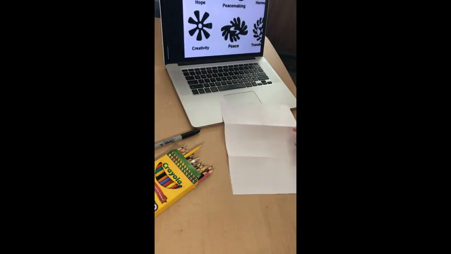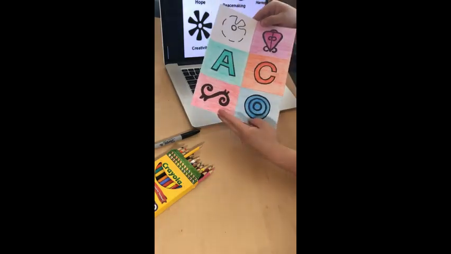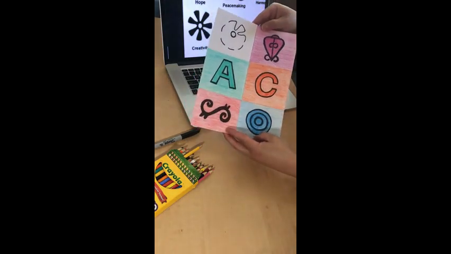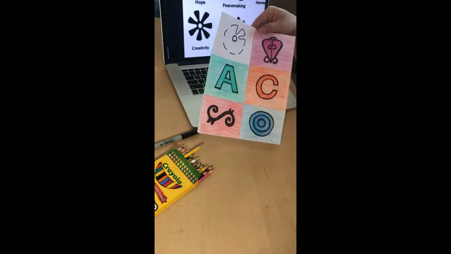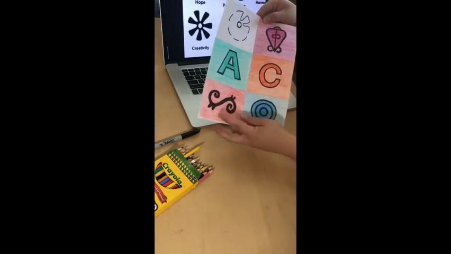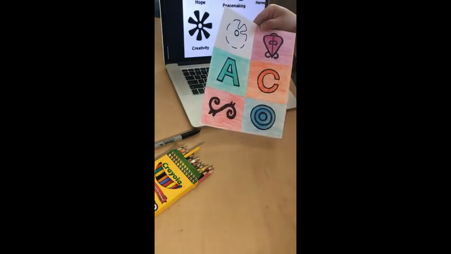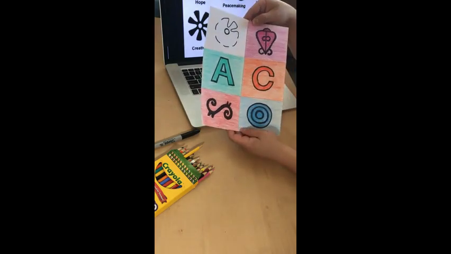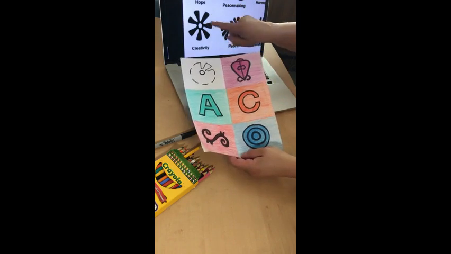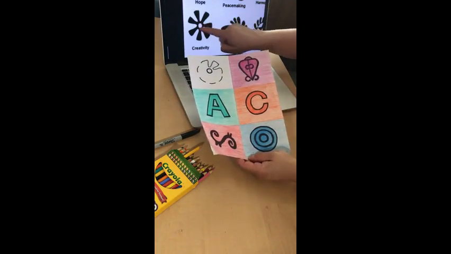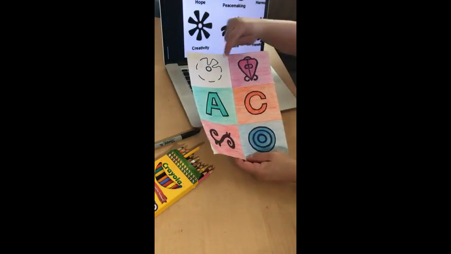Now I've already started mine. So I have put my initials right here in the middle. You can put them wherever you want. I have chosen several symbols, and I'm working on the last one, which is this creativity one. And I copied this circle here. That's our shape right in the middle.